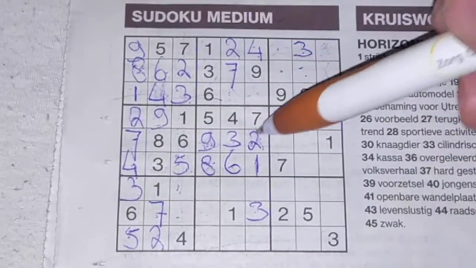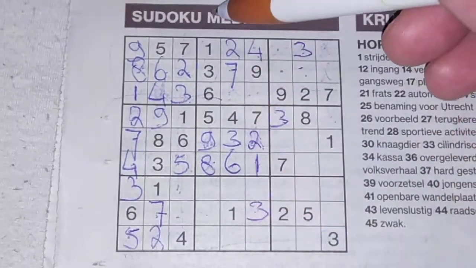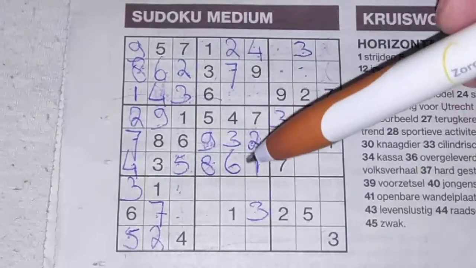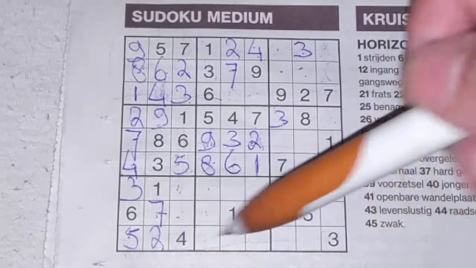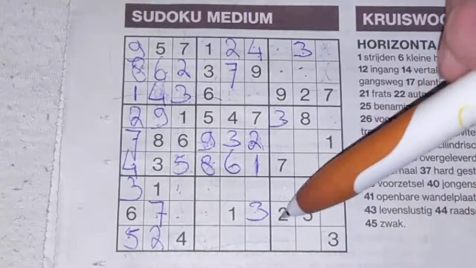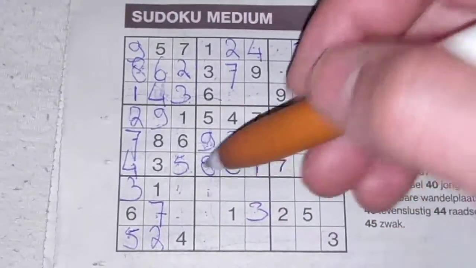2 in this column, 2 in the middle column. So in the column next, the only 3 places for a 2 are here, here or there. We have a 2 there, so no 2 here. Here 2, no 2 there. The only place for the 2 should be here.